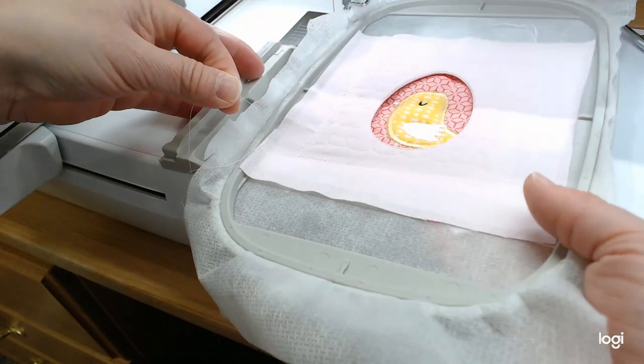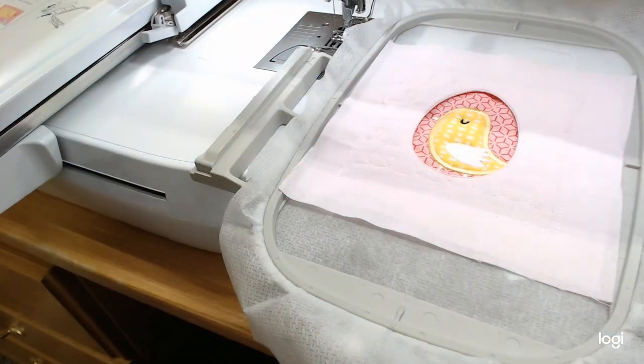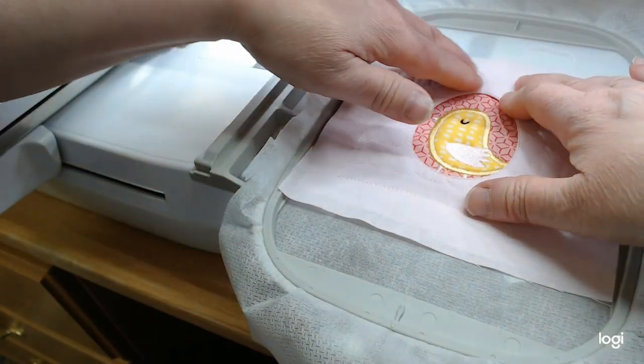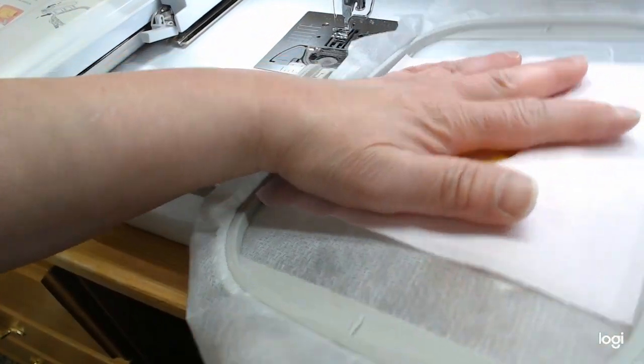Get this out of the way. Oh, that sticky tape, heavenly days. It's so sticky, and every time I press down on it, everything sticks to the machine. Okay.